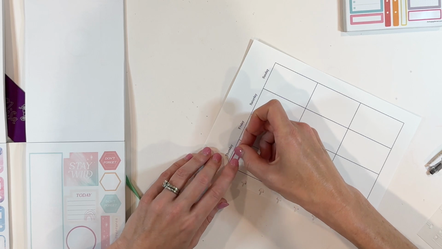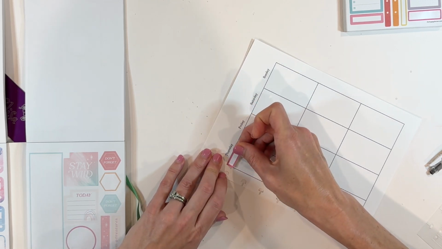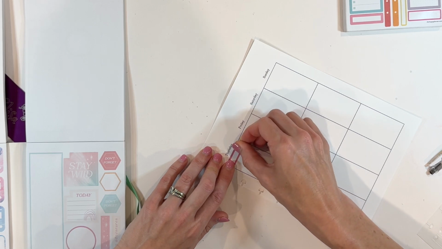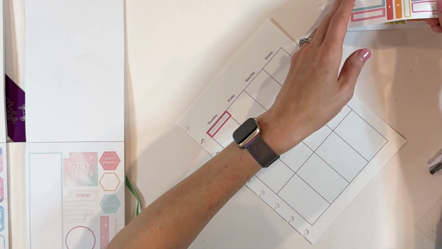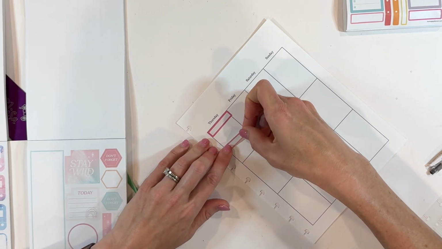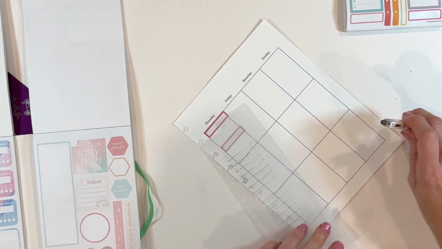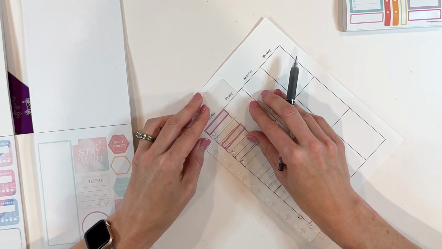So I might do something like, if this were medications, maybe I could do a box right here. We could do like AM and PM medications. A box right here. Maybe put in some bullet points.